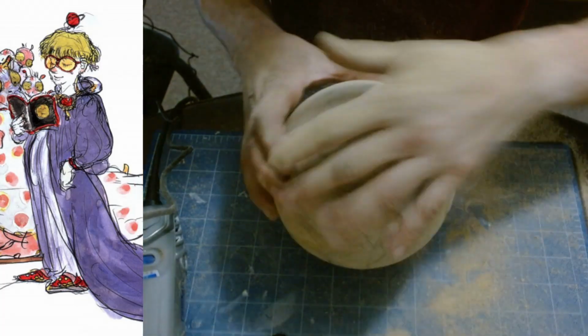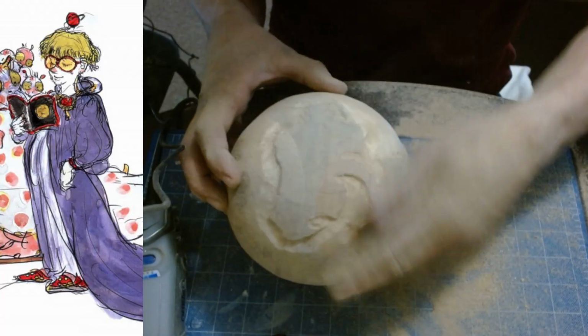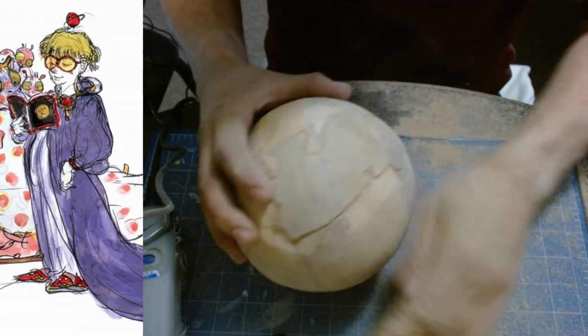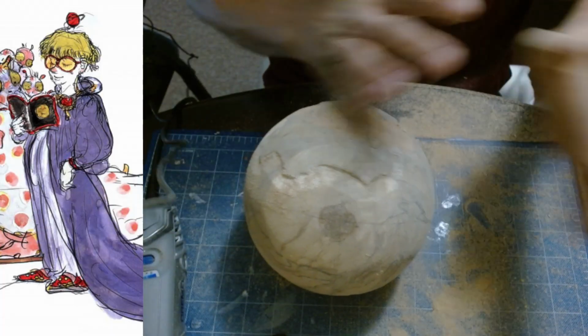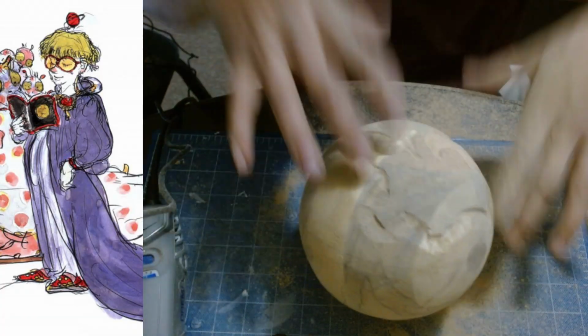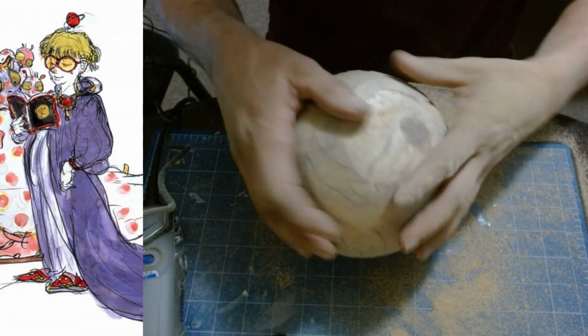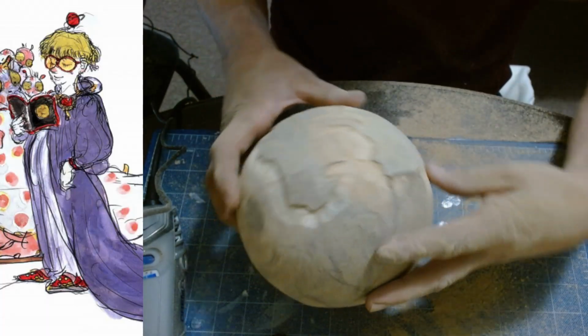This is actually kind of working out. I don't want to bring a fan or anything to blow this out, because that's going to blow all this dust everywhere. I'd rather just keep it generally over here.